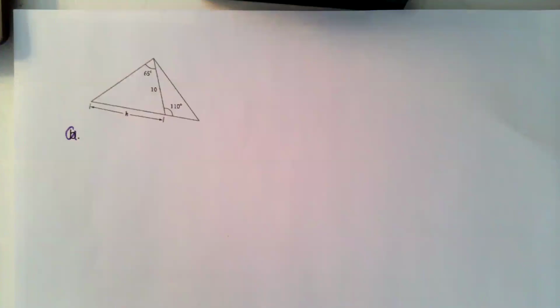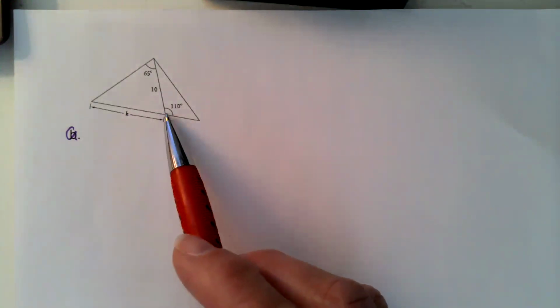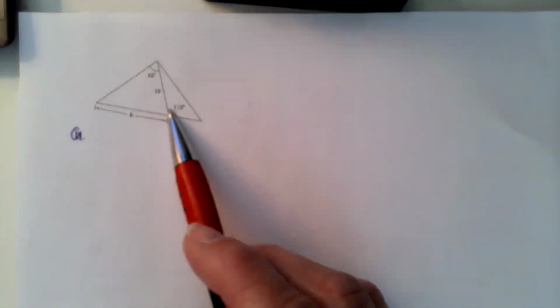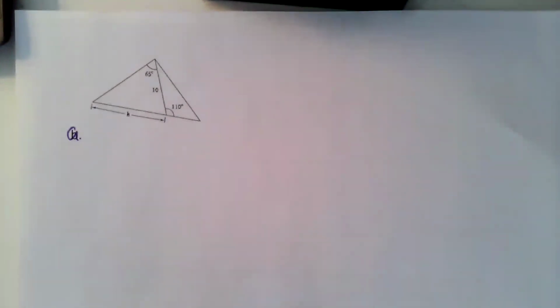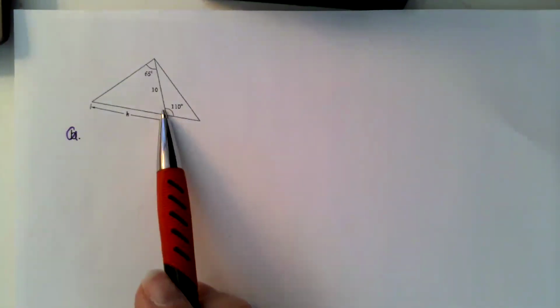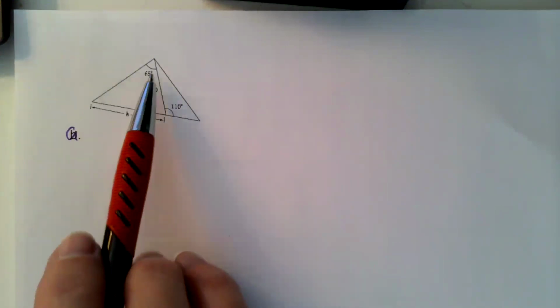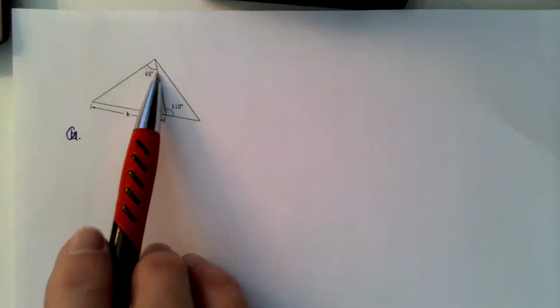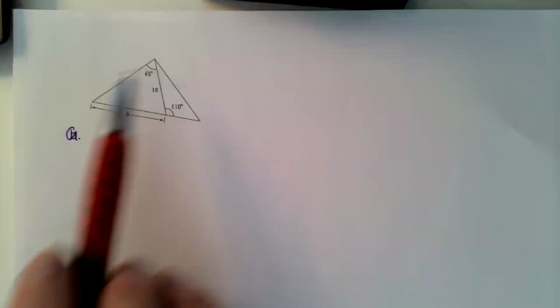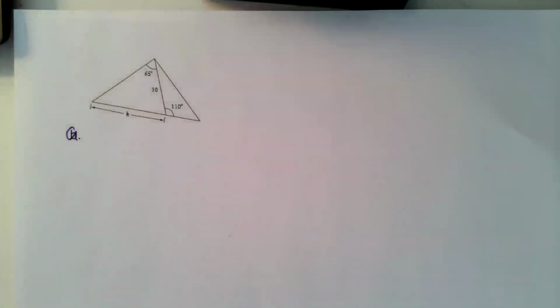Okay. So we have this triangle where we are given this angle here that is supplementary to this missing angle. Then we've got 65, which is going to add with this angle here, but we don't know what that is.